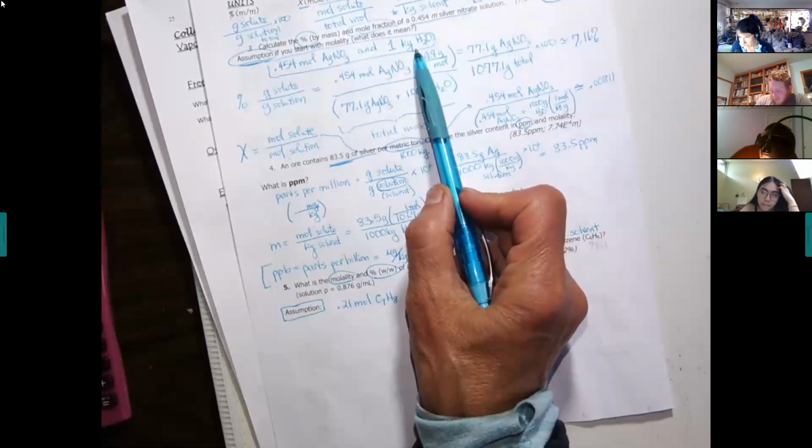M. Now, back to the question that Aaron just asked, and that I kept trying to emphasize, you have to label that liter, and that is crucial. So back up here in question number 3, I clearly labeled it was molality, so that kilogram was just the water.